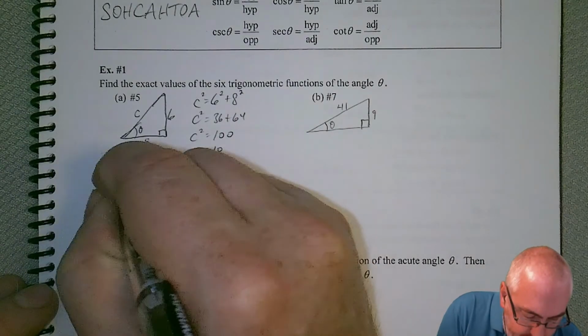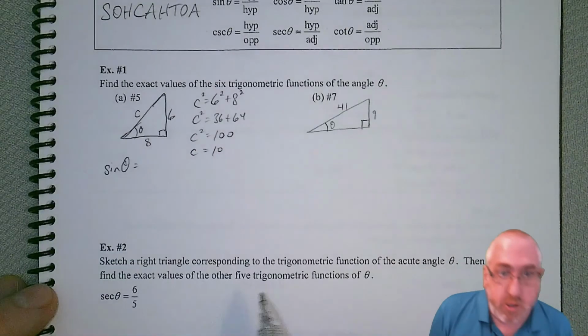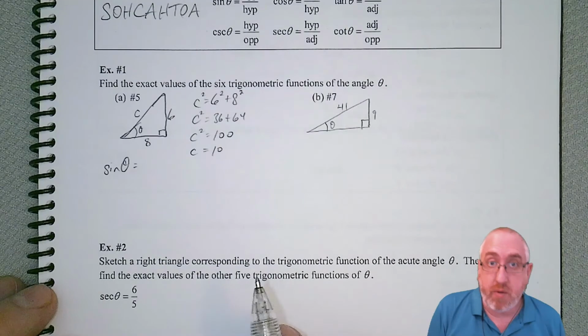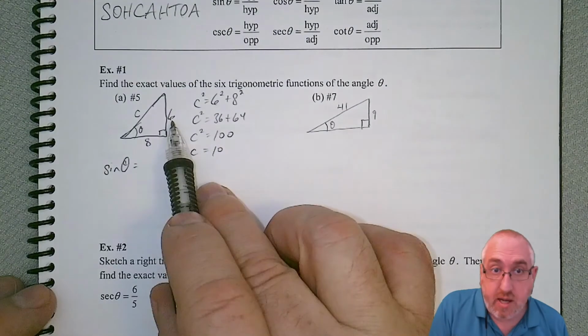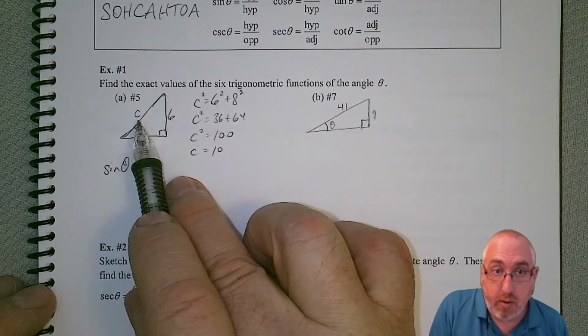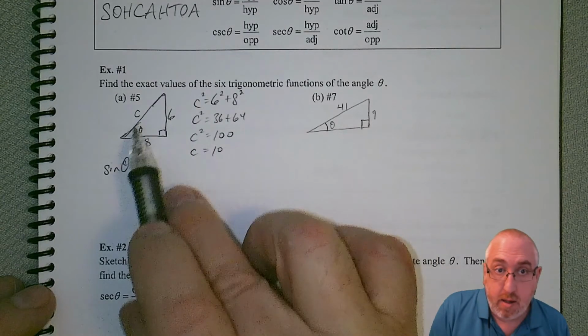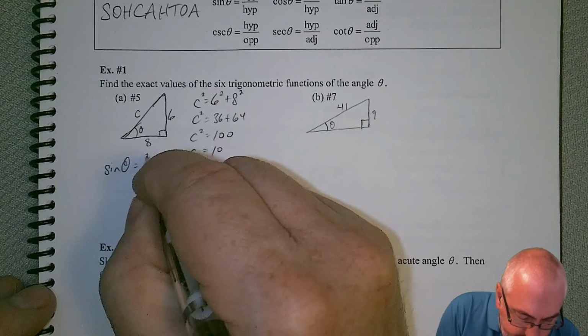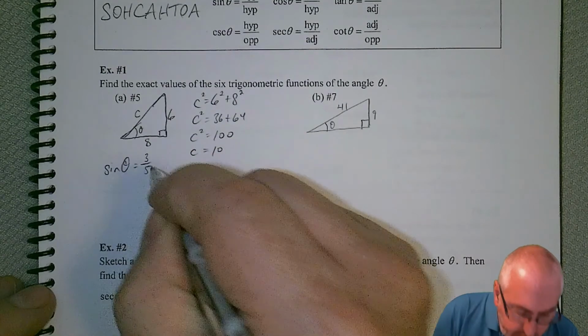The sine of our angle should be the opposite over the hypotenuse. The opposite in this case is 6, and the hypotenuse is 10. So 6 over 10, but we can reduce that down to 3/5.